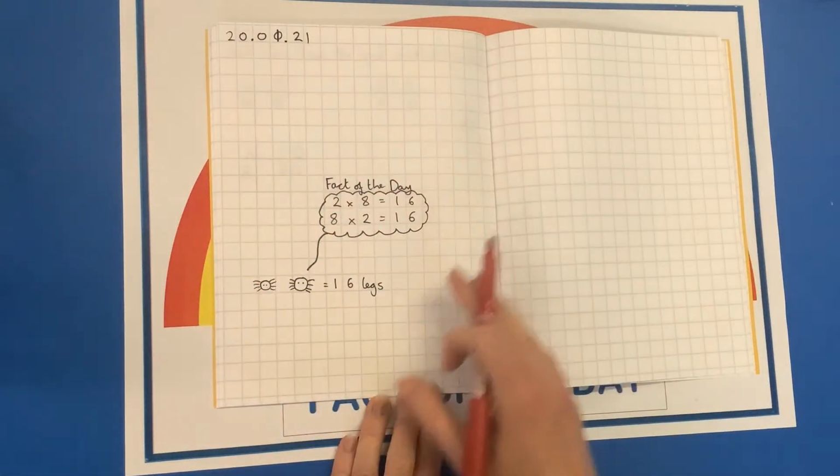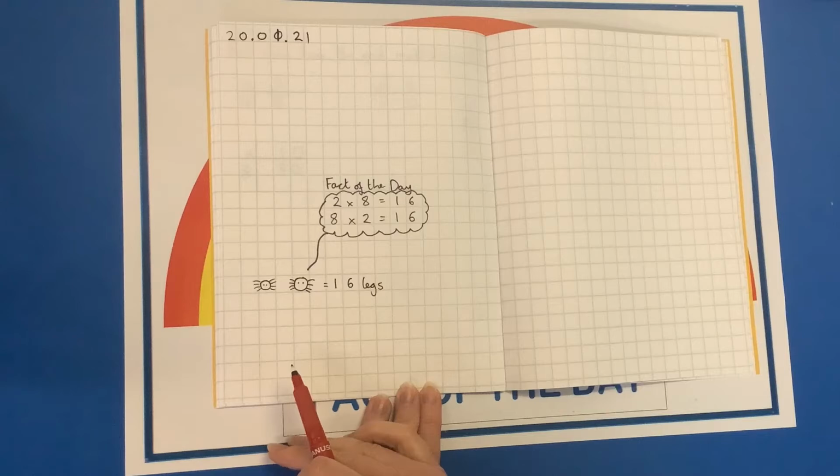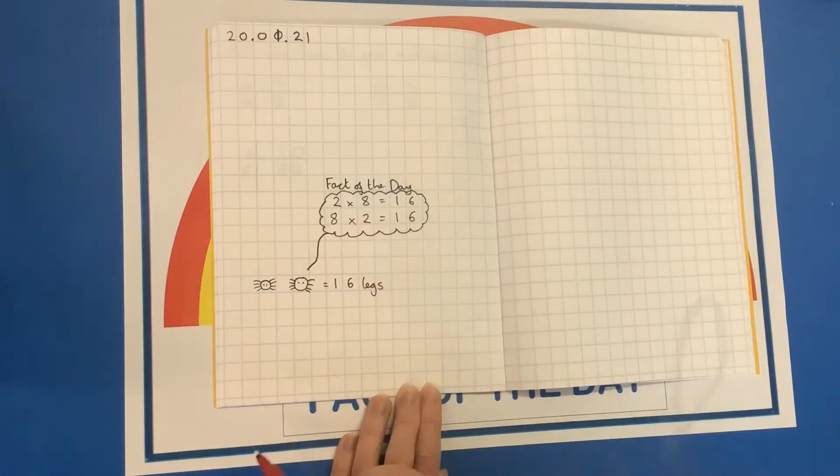Now, I'm not going to do too much more on this fact of the day. I want to see how many facts that you can think of for yourself. And what I'd really like to see today are some mega facts to challenge your friends with during our Zoom call this afternoon. So can you think of some really tricky ones, but ones that they can work out? Remember, they must use either times or divide symbols in the number sentences so that it fits in with our maths fact. Okay, look forward to seeing those later.